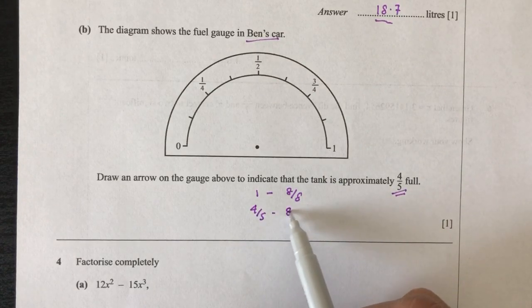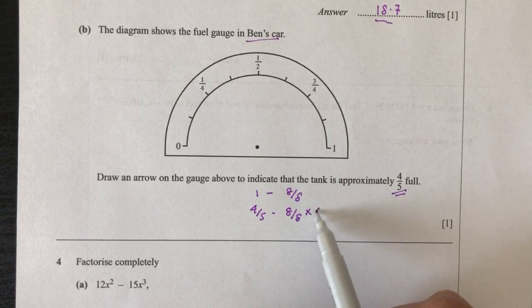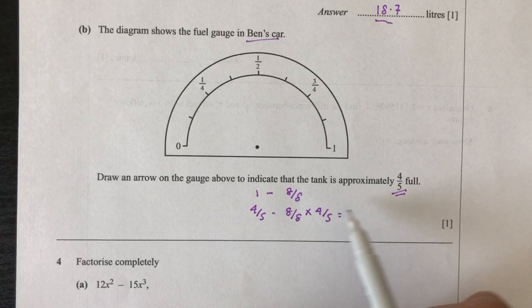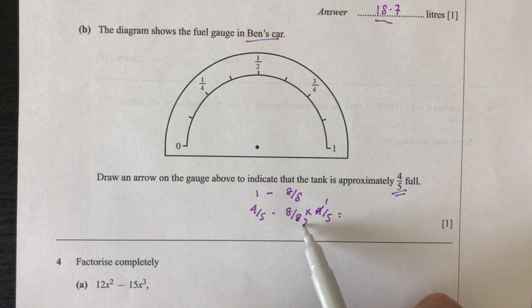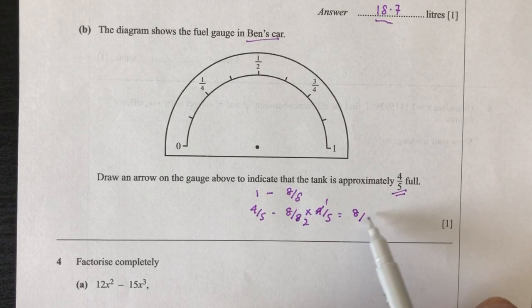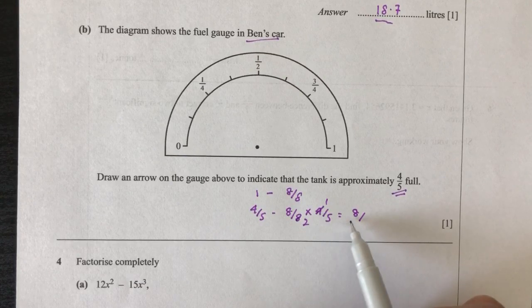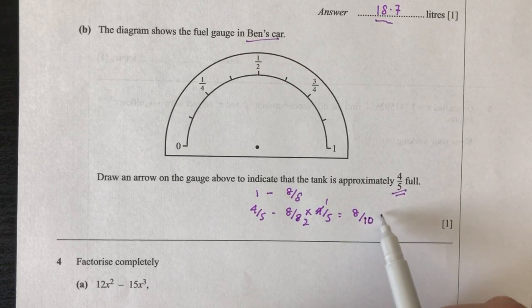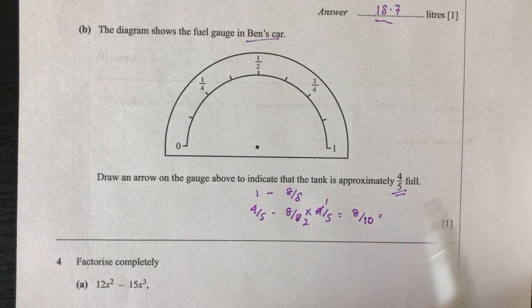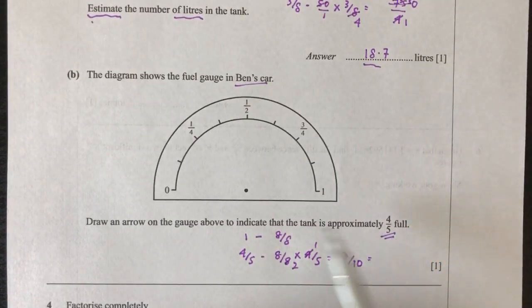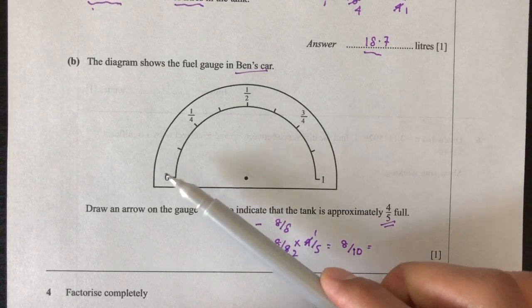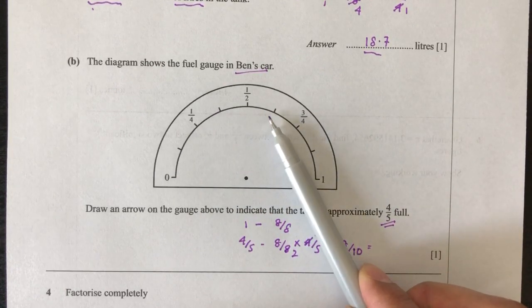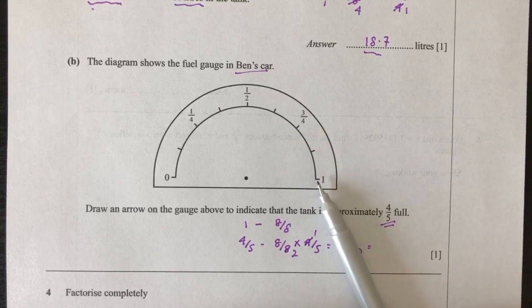It will be 8 over 8 times 4 over 5. It's just a fraction, so let's count. How many sections do we have? We have 1, 2, 3, 4, 5, 6, 7, 8 sections.